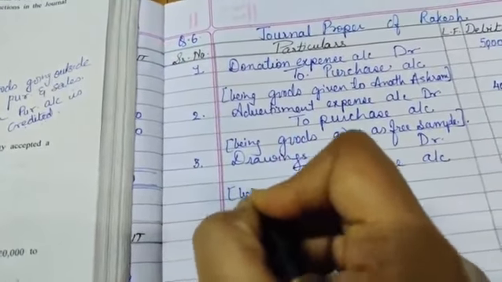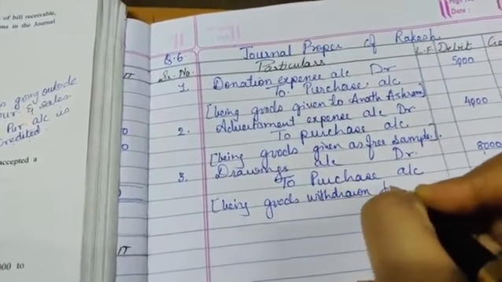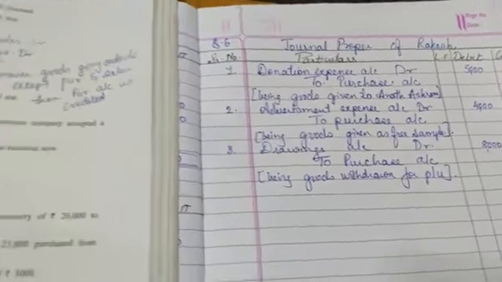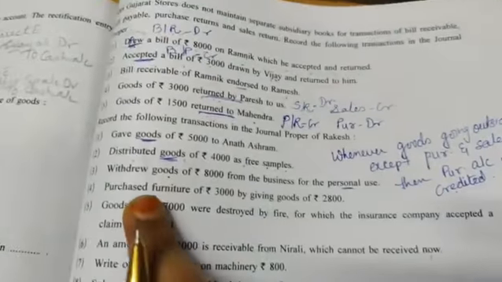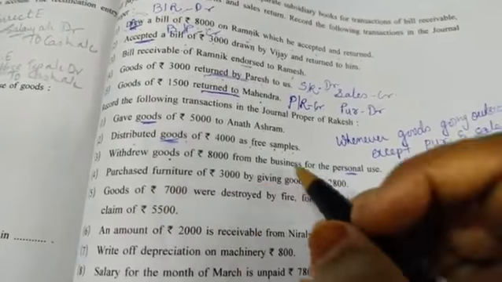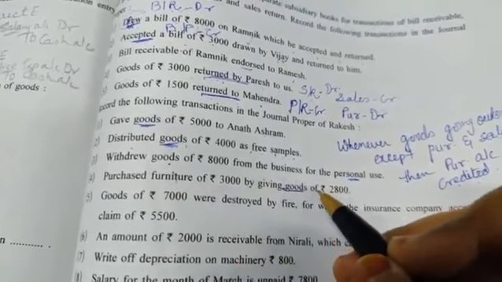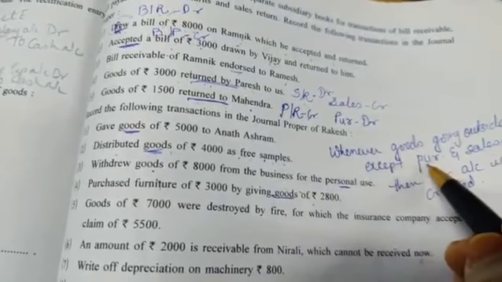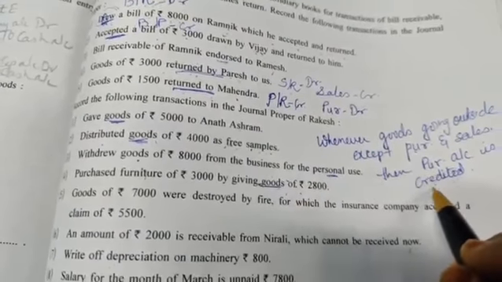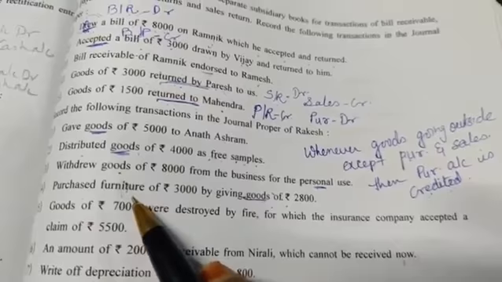Narration will be being goods withdrawn for personal use. Okay. So this will be your narration. Next, see, that is fourth, purchased furniture of 3,000 by giving goods of rupees 2,800. See, again goods you are giving like barter system transaction. Okay, you are taking furniture and you are giving the goods. Again goods are going, that is not in case of purchase and sale, but it is a barter system transaction. So again the same, that is purchase account will be credited. You are purchasing furniture, so furniture is coming in the business, so furniture account debited will be a entry.